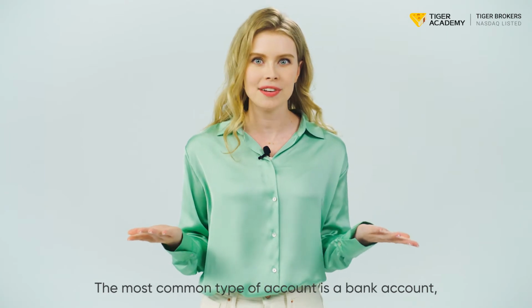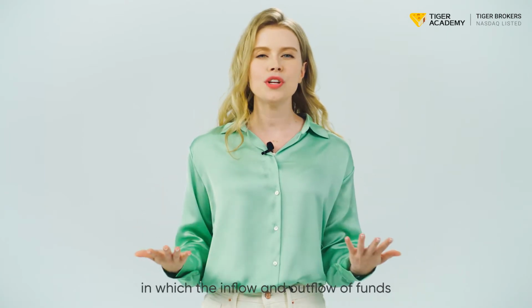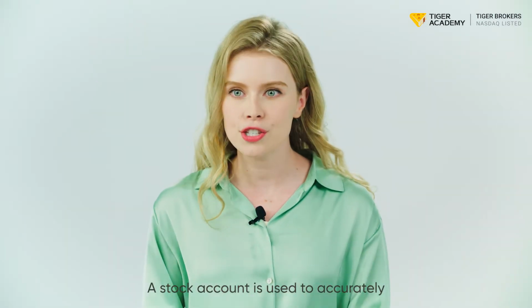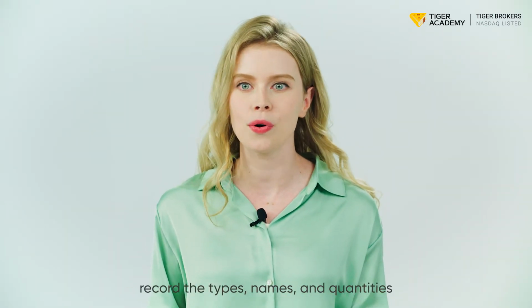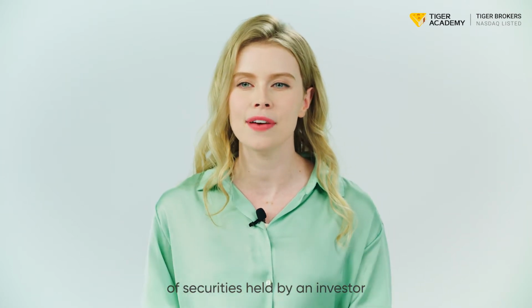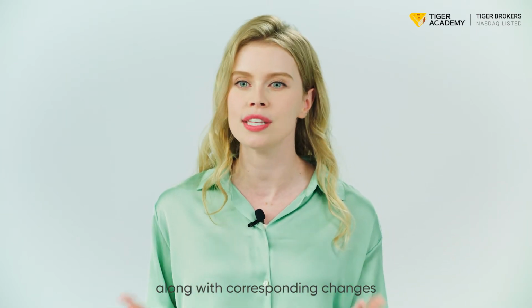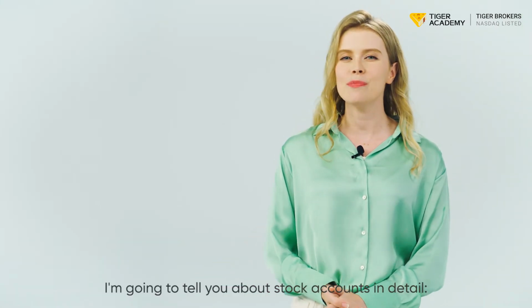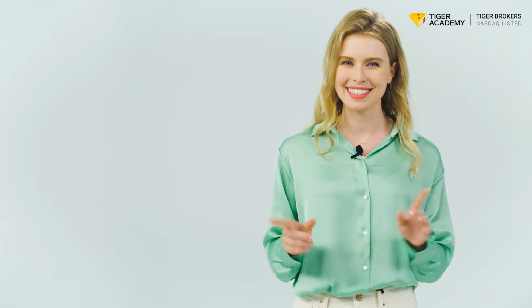I'm sure you already are familiar with the concept of an account. The most common type of account is a bank account, in which the inflow and outflow of funds are accurately recorded. A stock account is used to accurately record the types, names, and quantities of securities held by an investor along with corresponding changes in their rights and interests. In this lesson, I'm going to tell you about stock accounts in detail.